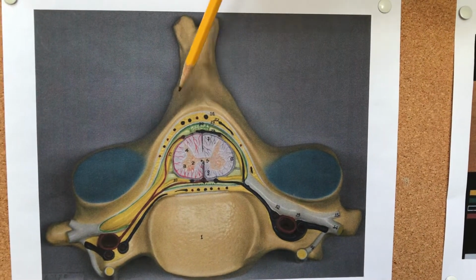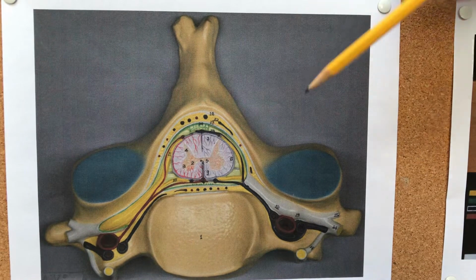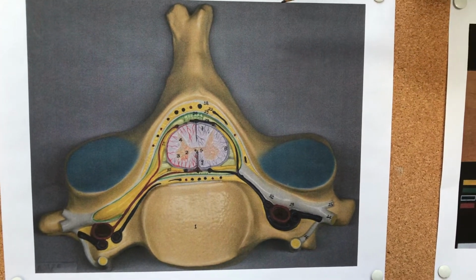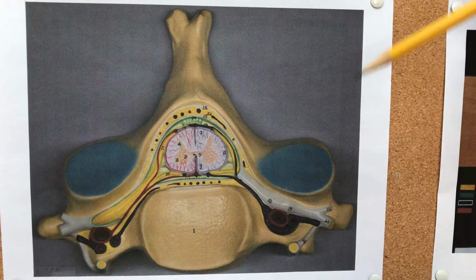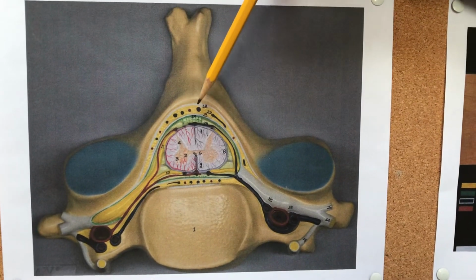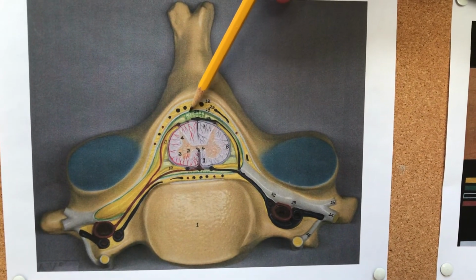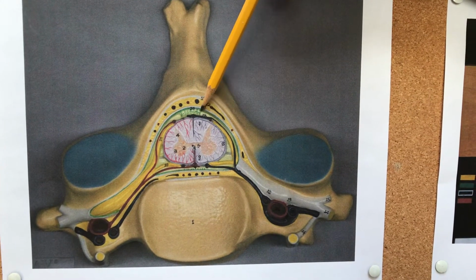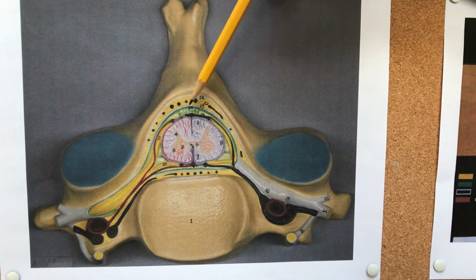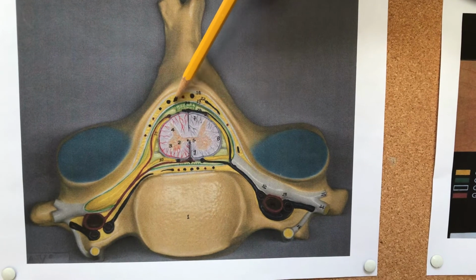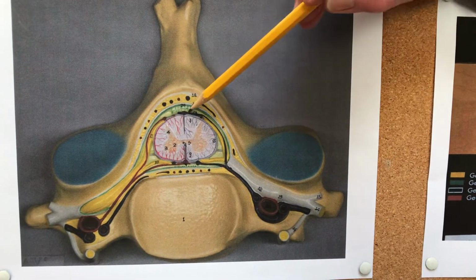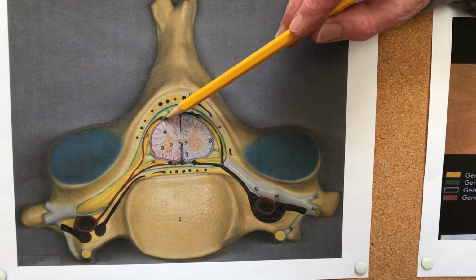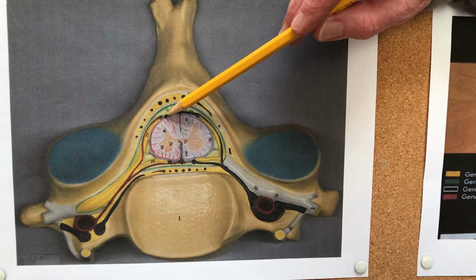Also on this model, we can see the three meninges. Now it's going to go dura, the most external, to the arachnoid mater, to the pia mater. In this model, the one that's easiest for you to see right off is this mint green one, which is the arachnoid mater. Right above it, there is a white layer. That is your dura mater. And then stuck right on the spinal cord is the gray pia mater.